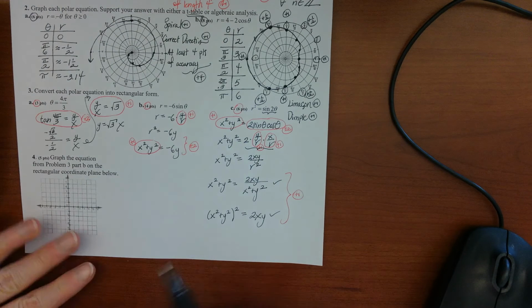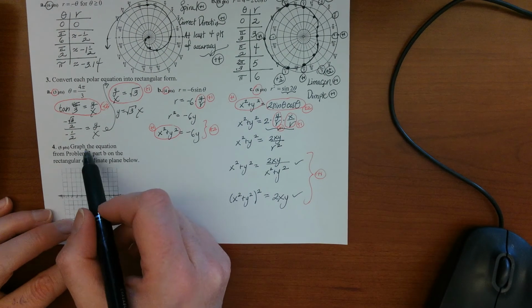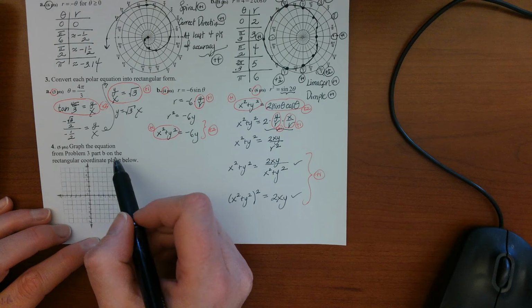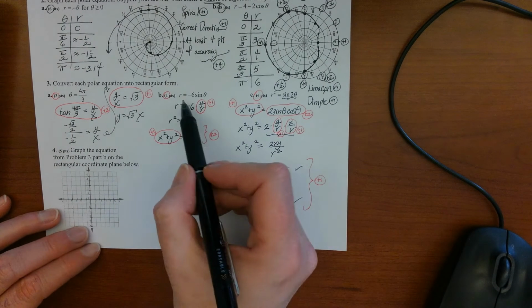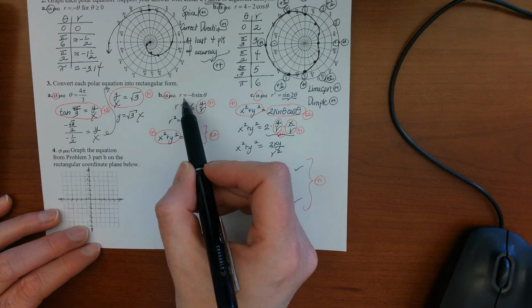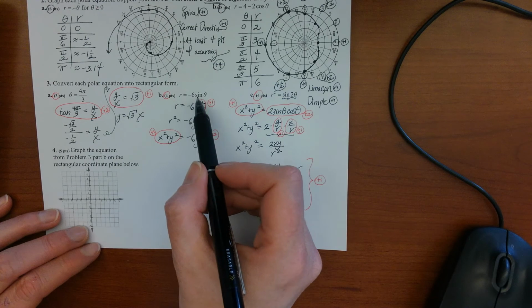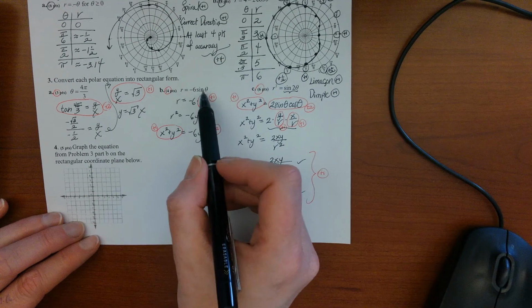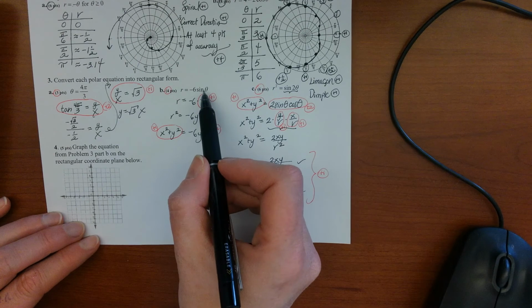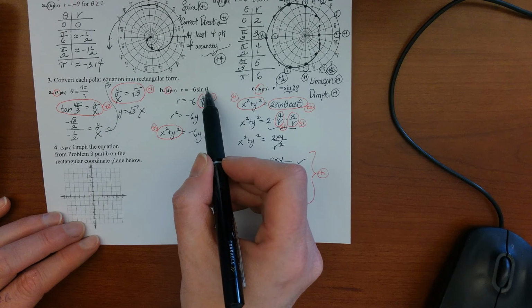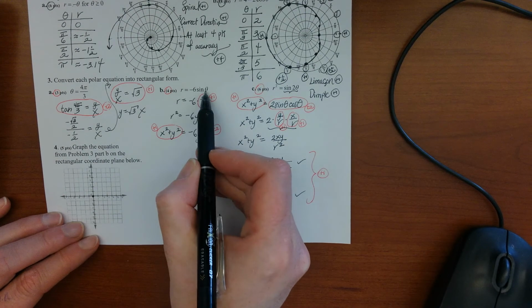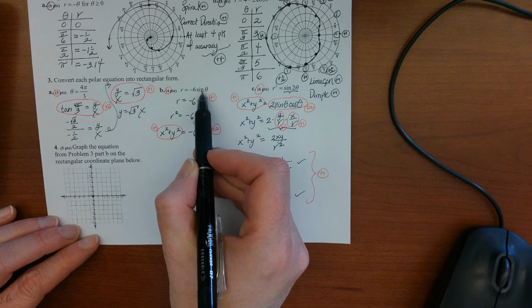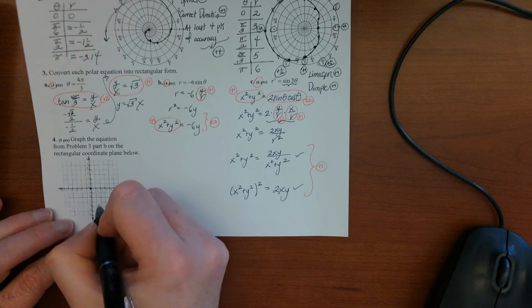Okay, now for problem 4 here, graph the equation from problem 3, part B, on the rectangular coordinate plane below. There are a couple ways to do it. You know that this is a polar equation for a circle with a diameter of 6. And then from here, you could just plug in some easy numbers. So if theta was 0, r would be 0. If theta was pi, then r would be negative 6, so you're facing pi, but you go away from it 6.